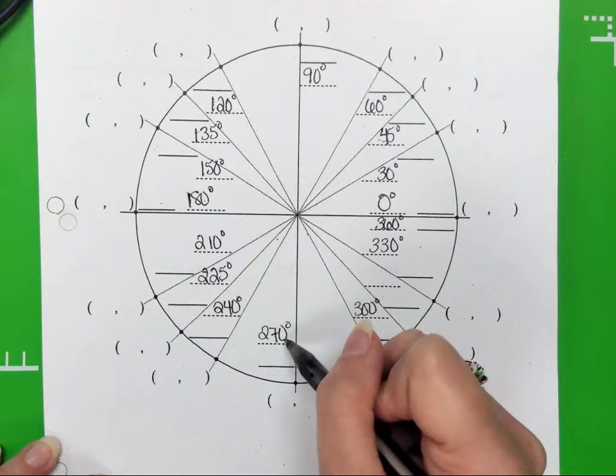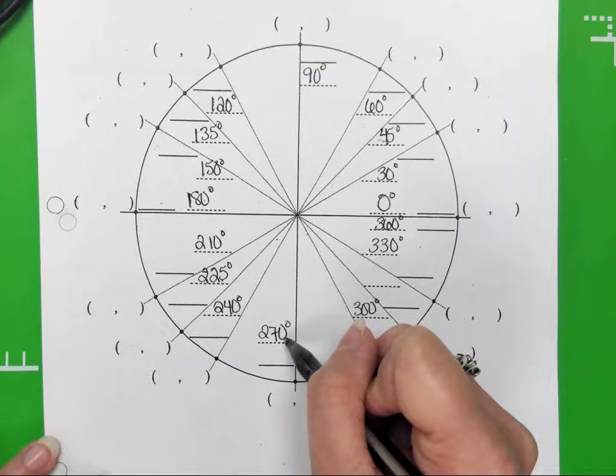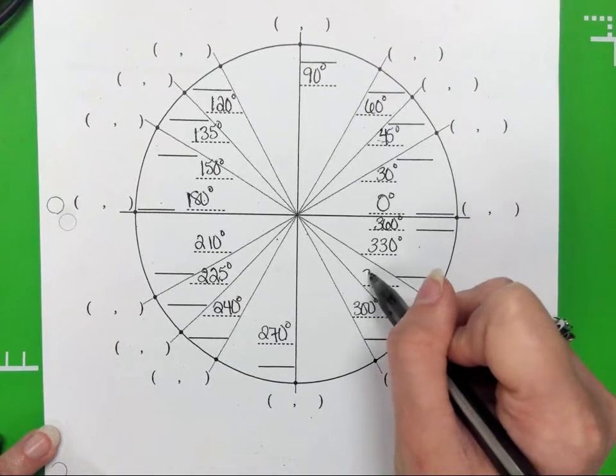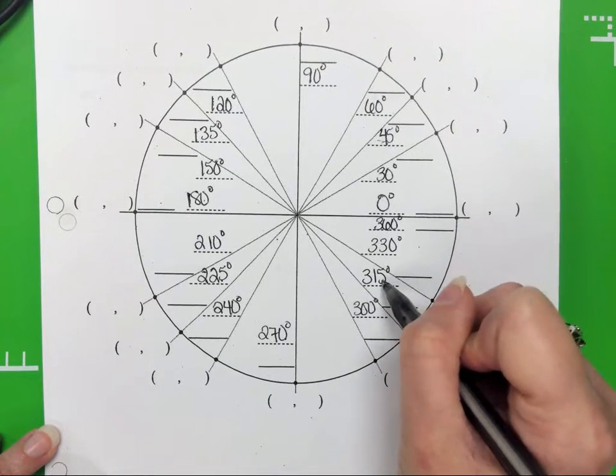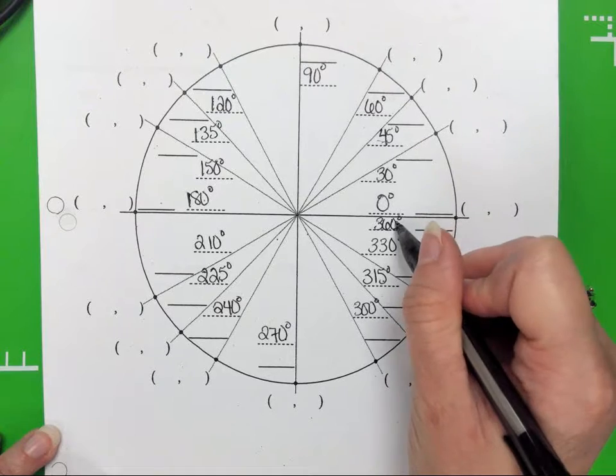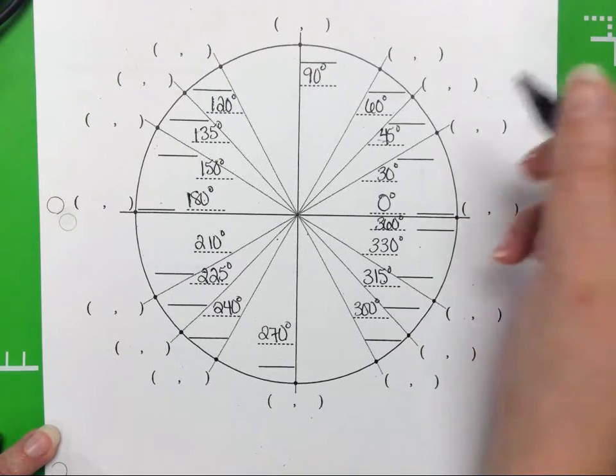Plus 45 is your reference angle of 270. Every time you're going to hit them. Plus 45 is? 315. And one more time just to make sure you got it right. 315 plus 45 is 360. All right, here we go.